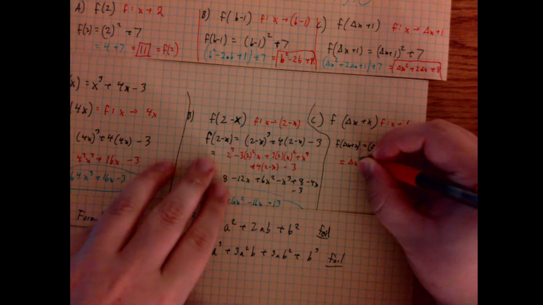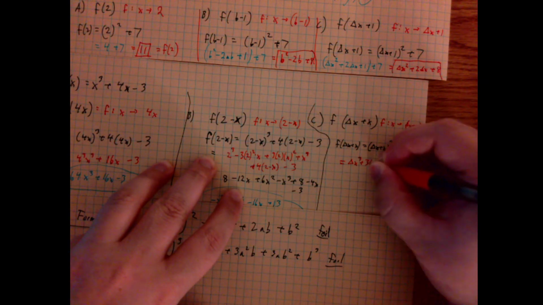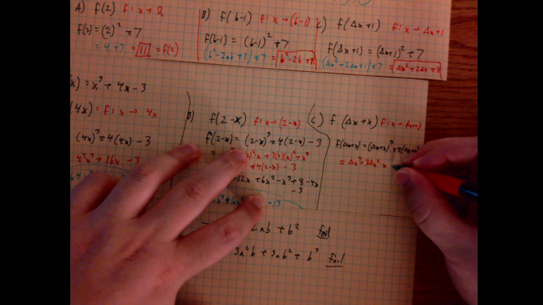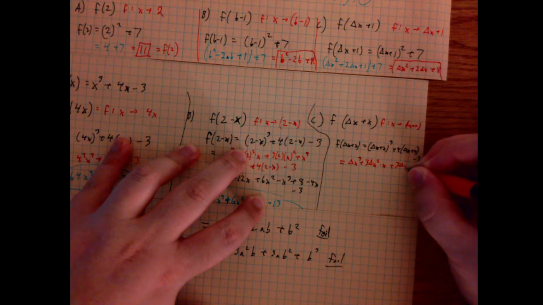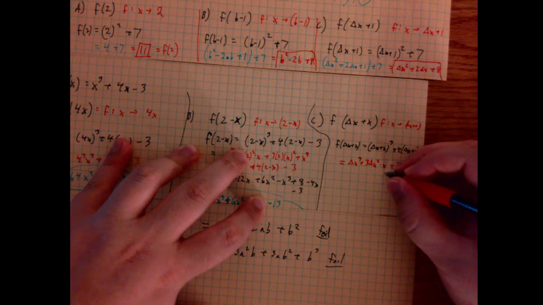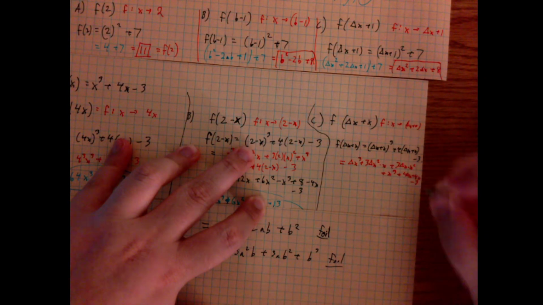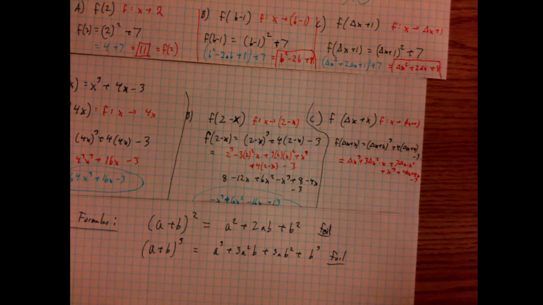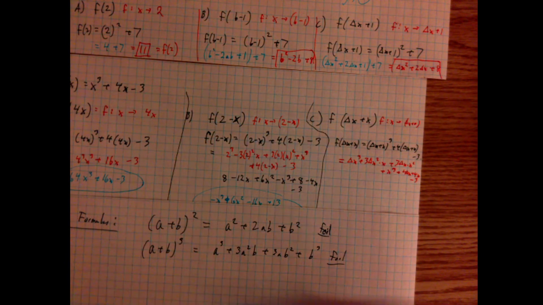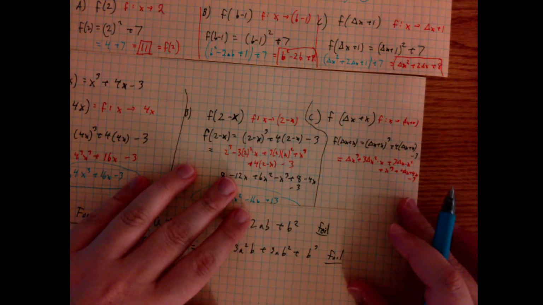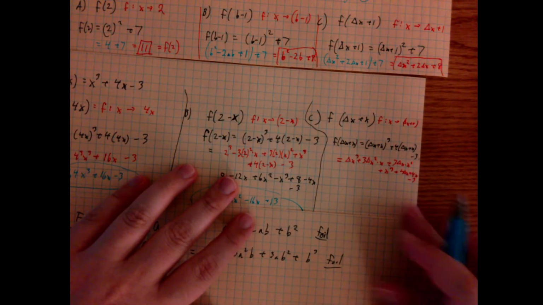Delta x cubed plus 3 delta x squared times x plus 3 delta x times x squared plus x cubed plus 4 delta x plus 4x minus 3. And then you simplify. Anytime you look at these functions, it's as hard as what you remember. If you don't remember it, then it's hard. If you remember it, then it's just following the rules.